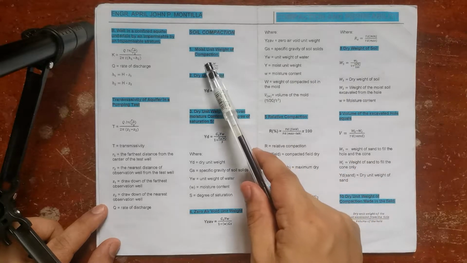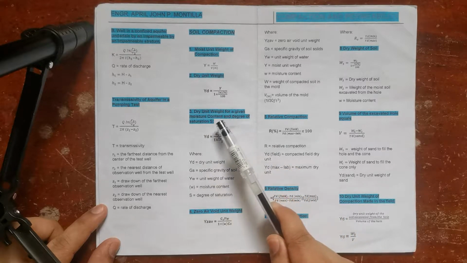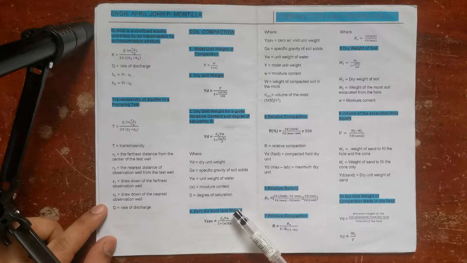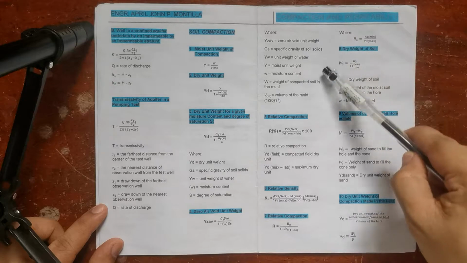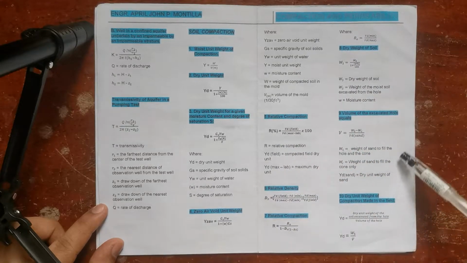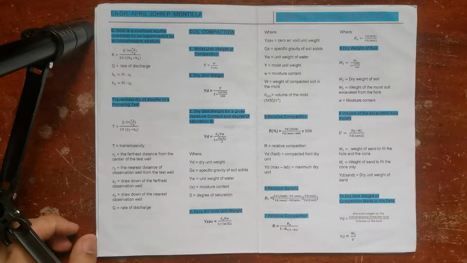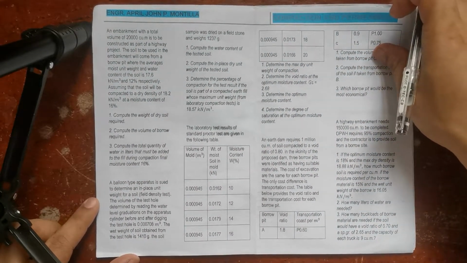So, we have the formula of moist unit weight, the dry unit weight of soil, the dry unit weight with a given moisture content and degree of saturation, the zero air void unit weight. And sa part naman na to, galing naman ito mismo kay sand cone method ng field dry unit weight test ng ating compaction. So, para mas maintindihan natin, let's take an example regarding this topic. So, may prepare na po ako dito na questions.